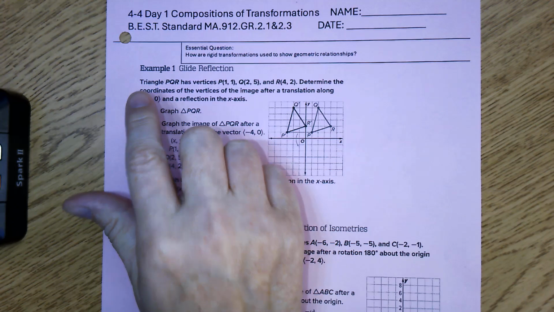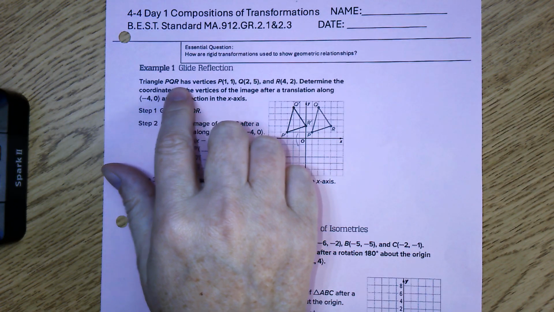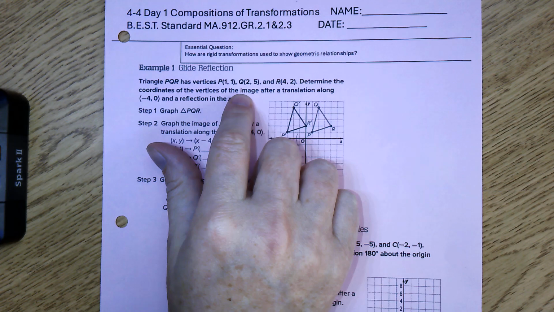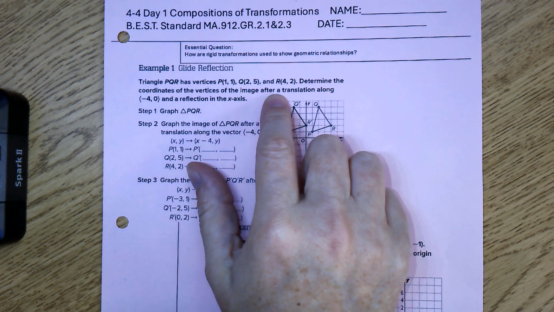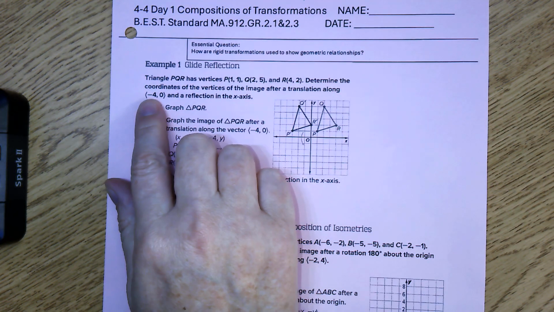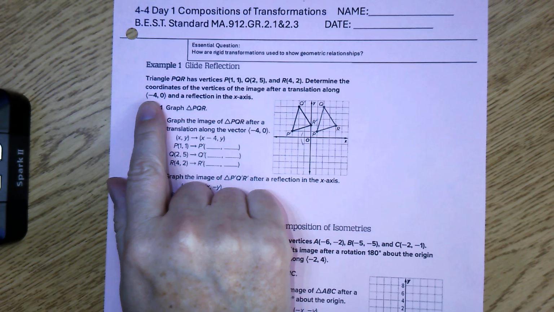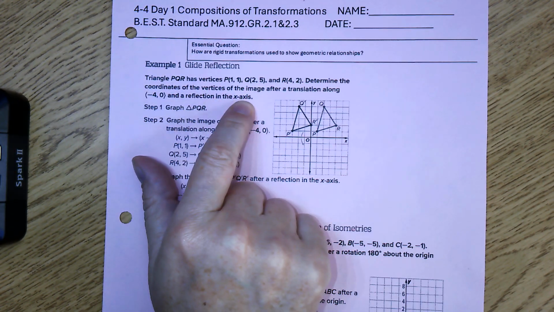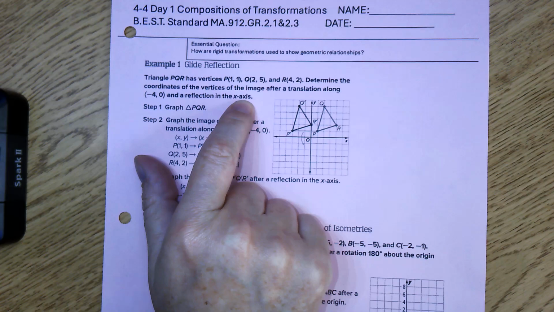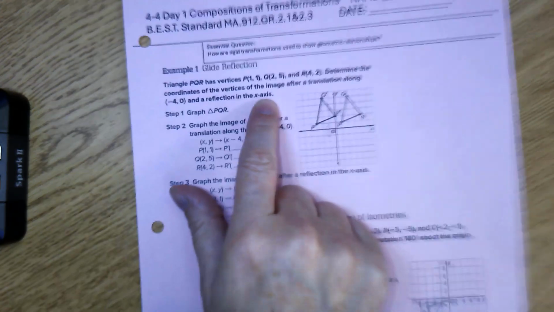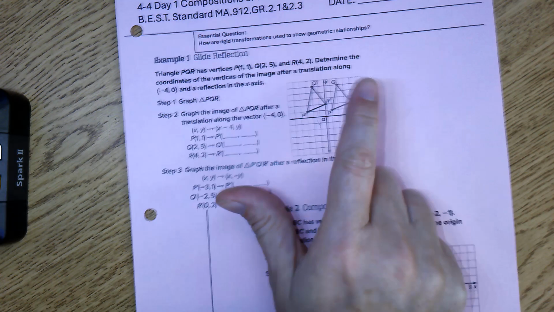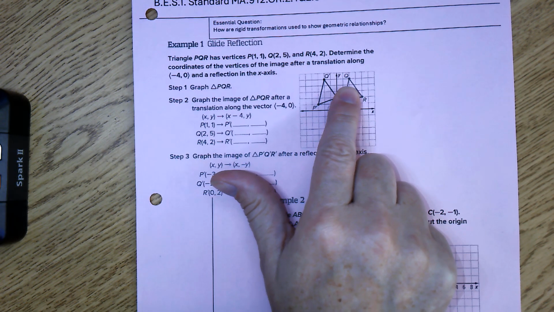So a glide reflection. We have a triangle here with these vertices. We're going to determine the coordinates of the vertices of the image after a translation along this vector. So we're going to translate it first, and then we're going to reflect it over the x-axis. Okay, graph our original triangle. It's already graphed for us.